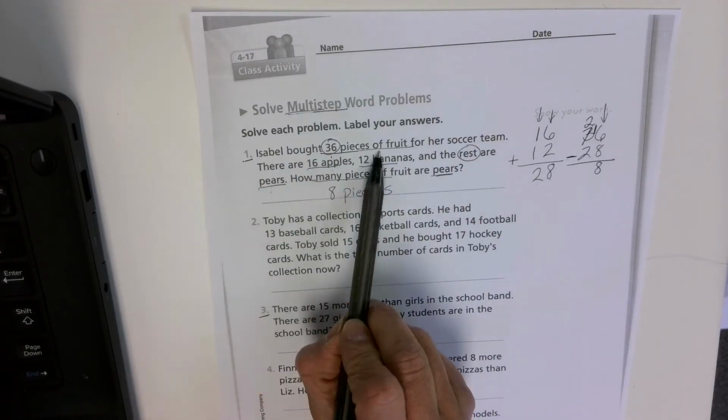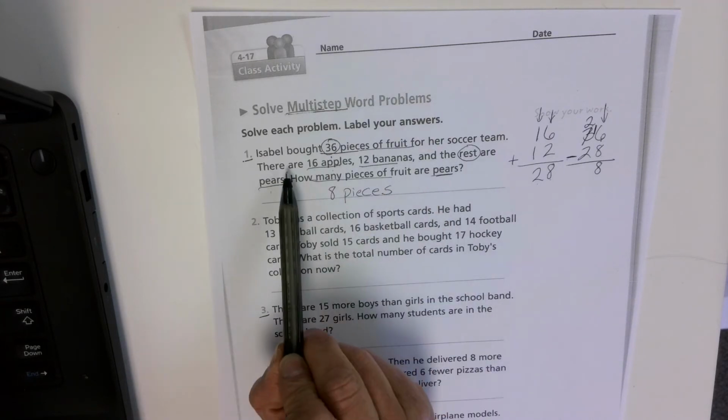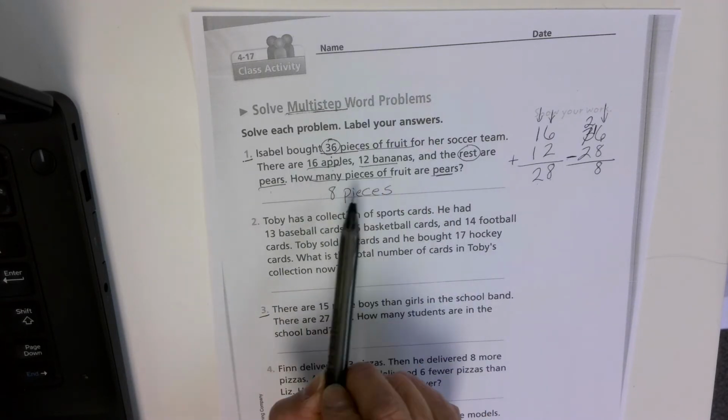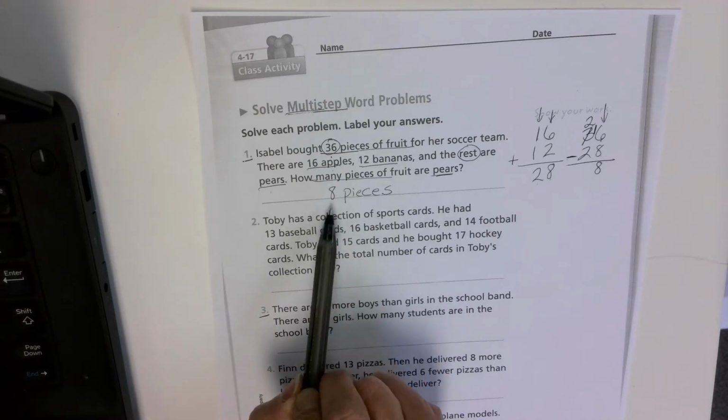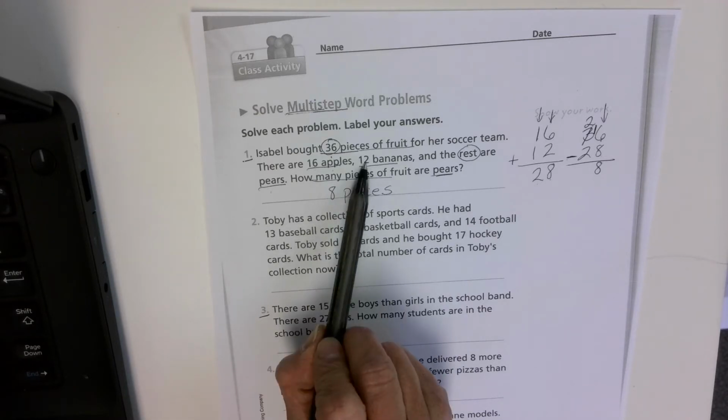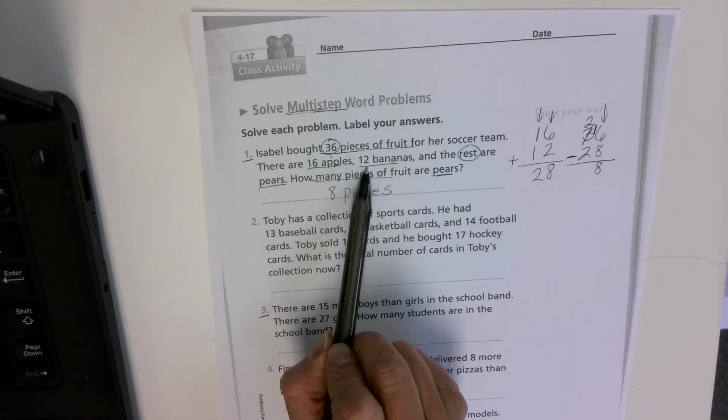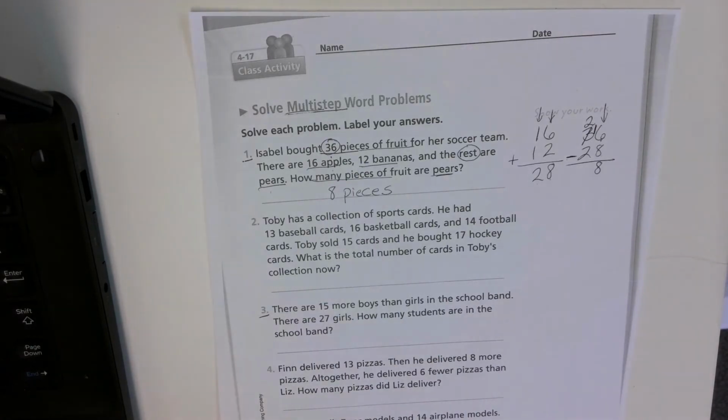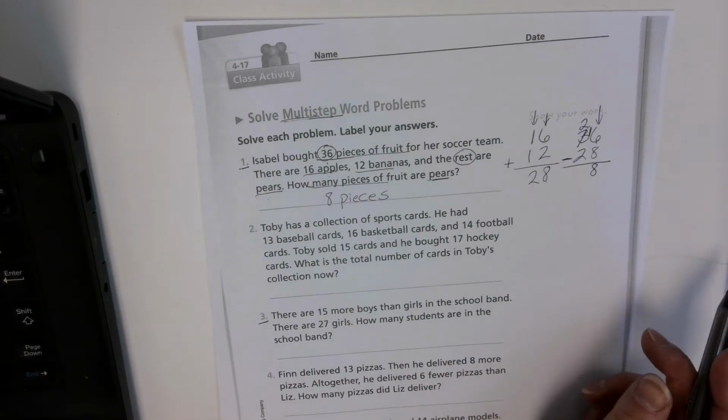Now let's reflect. Isabel bought 36 pieces of fruit for her soccer team. There are 16 apples, 12 bananas, and 8 pears. And that makes sense to me because I can already see 8 plus 12 would be 20, and then 20 plus 16 would be 36. That makes sense. That's reasonable.